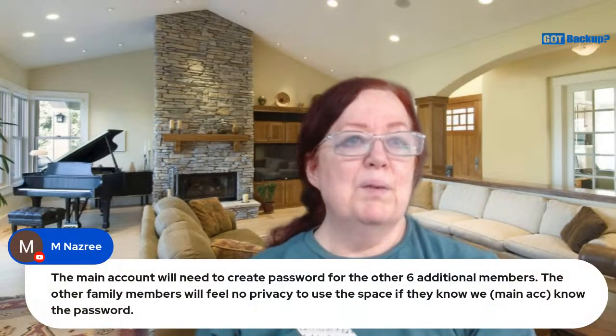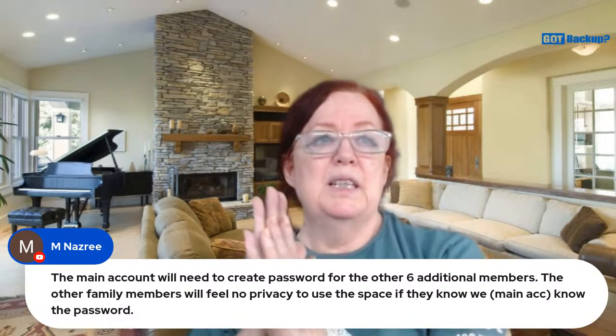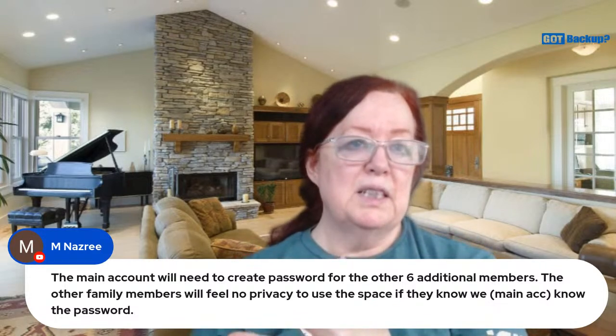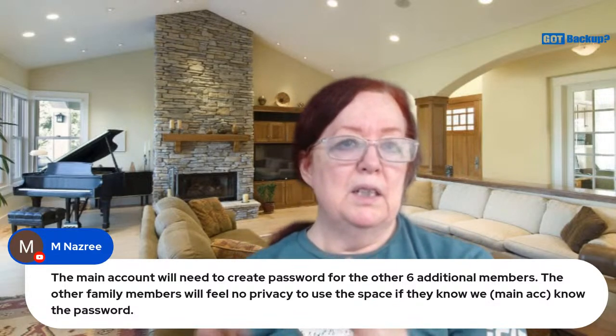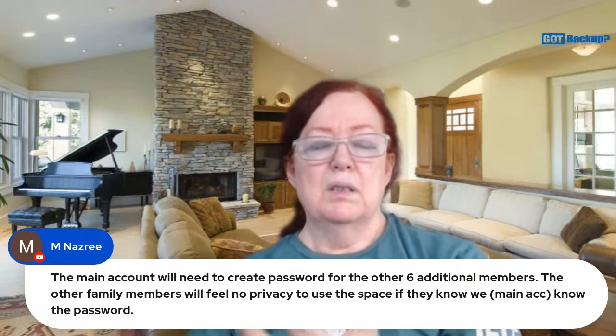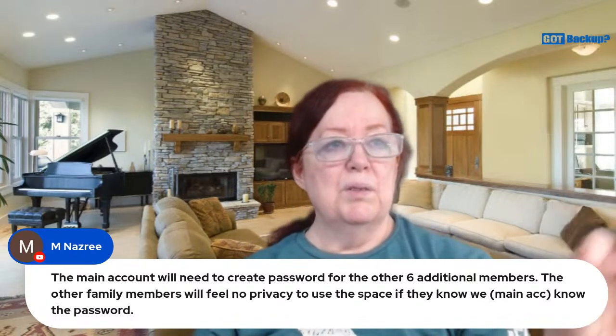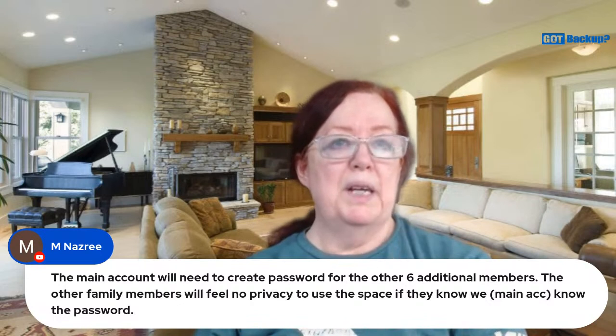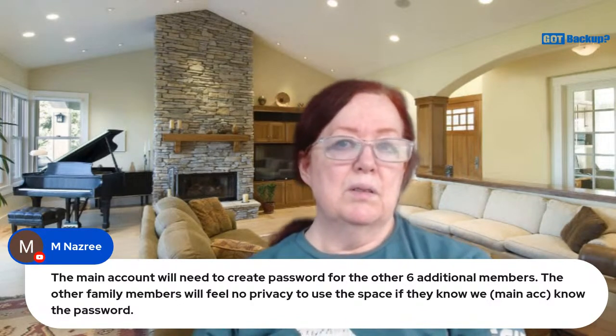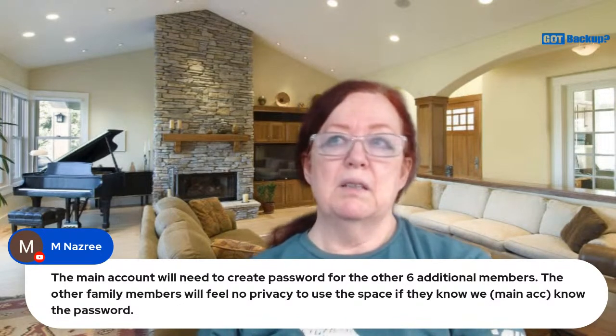Okay. The main account we need to create for others. The other family members will feel no privacy. Yes, they will have privacy, because they will have a separate account. They will not see your account. You will not see their account, because you create a new account basically on that page I showed you. So they do have privacy.